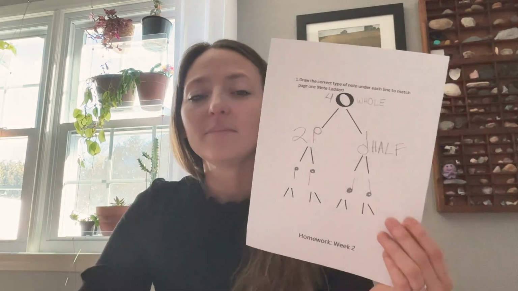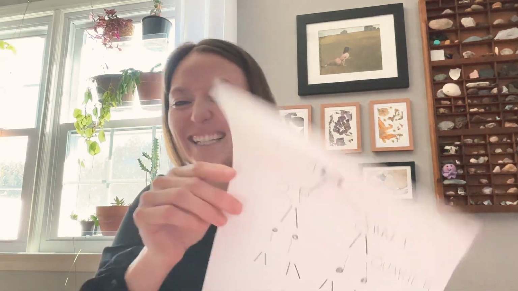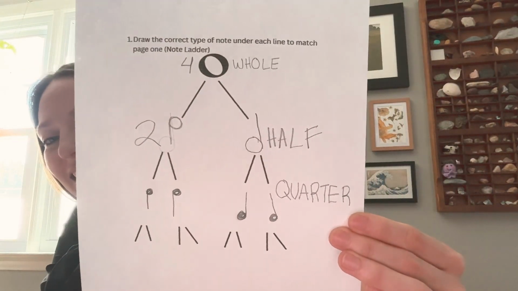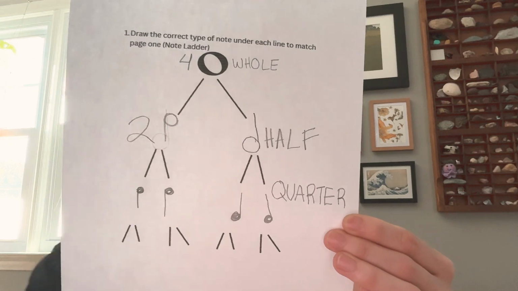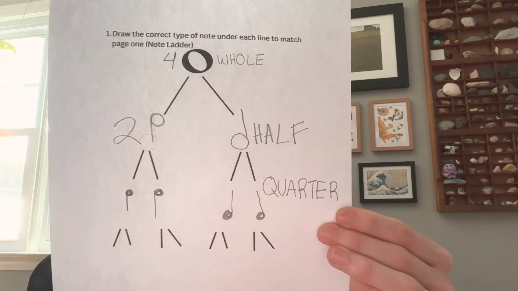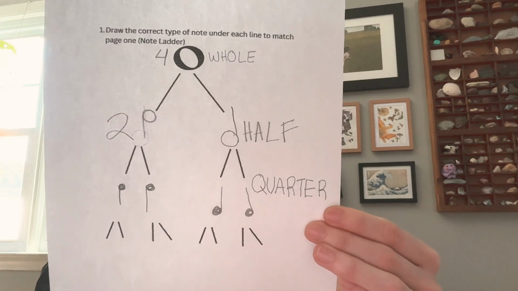All right. Those are called quarter notes. Here's another weird spelling. Q, U, A, R, T, E, R. That is a quarter note.